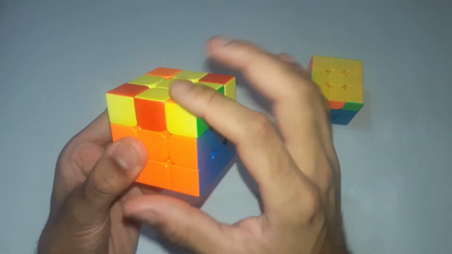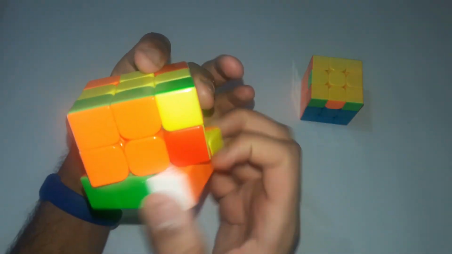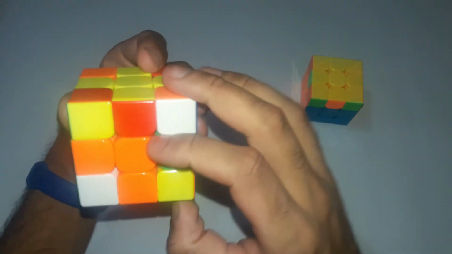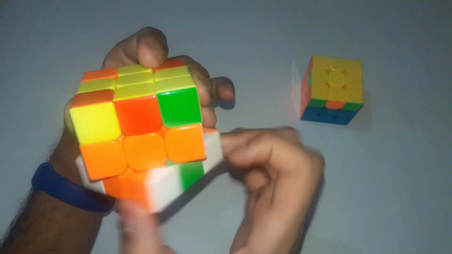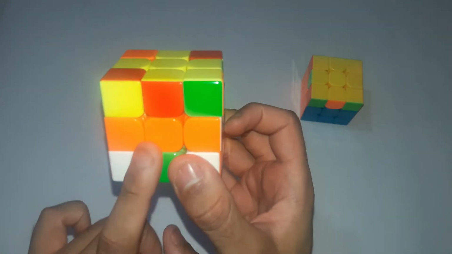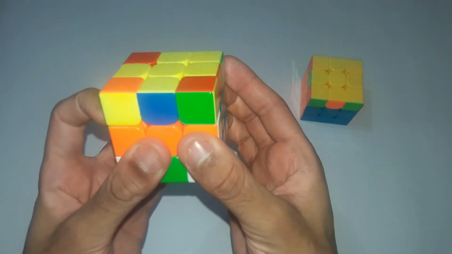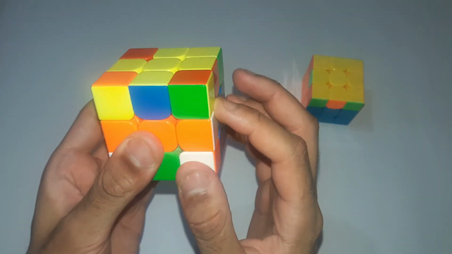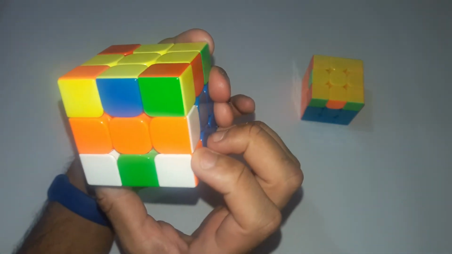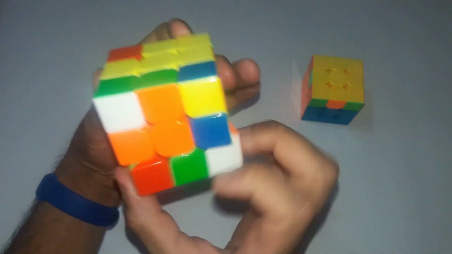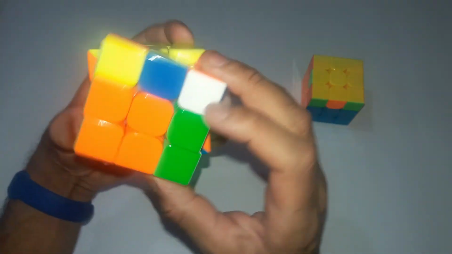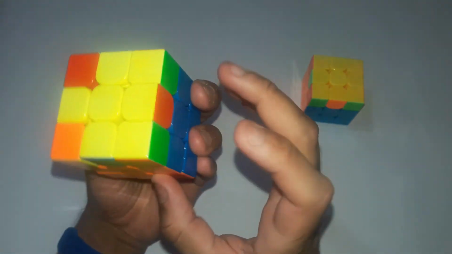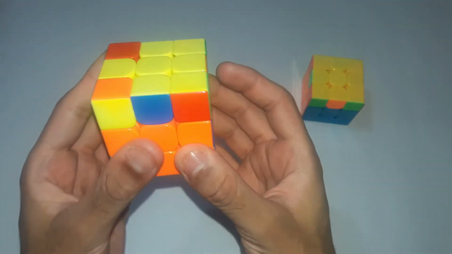Here we need to move clockwise. So F, D, F prime, D prime. F, D, F prime, D prime. I will keep the center fixed. U prime, and now here: D, F, D prime, F prime, D, F, D prime, F prime. And now we have oriented two yellow corners.